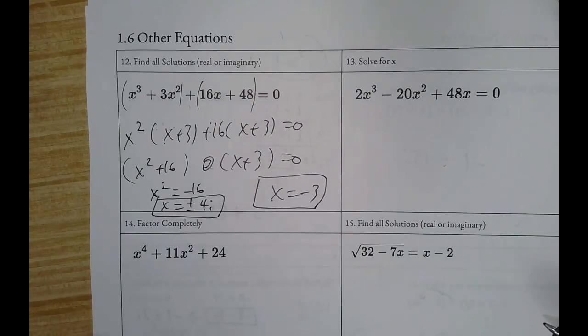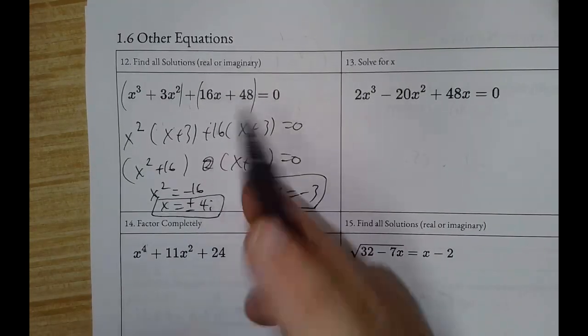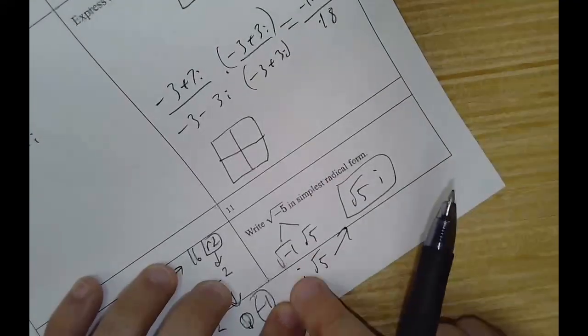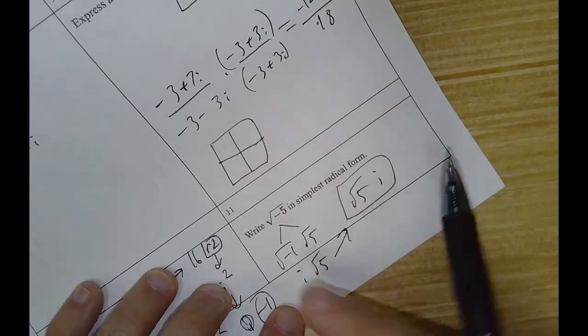When you square root the negative 16, as happened right here, the root negative 1 comes out as an i, and then you just take the root of the 16, so it's 4.